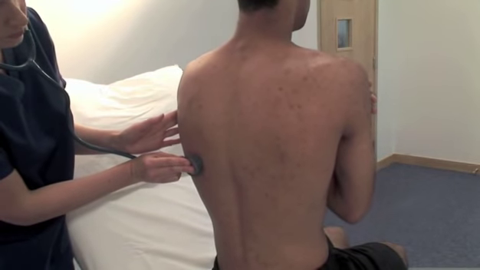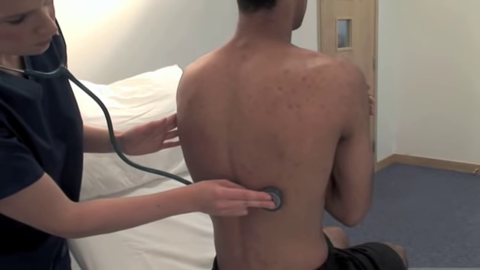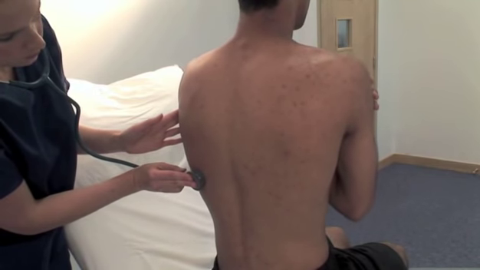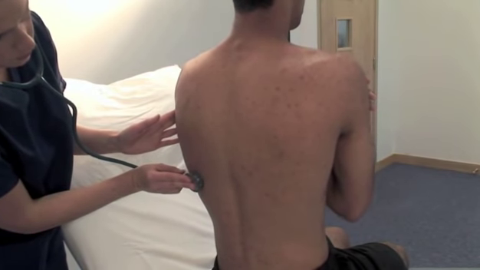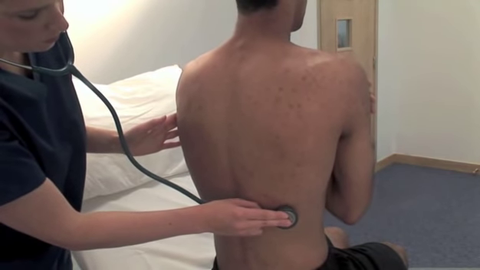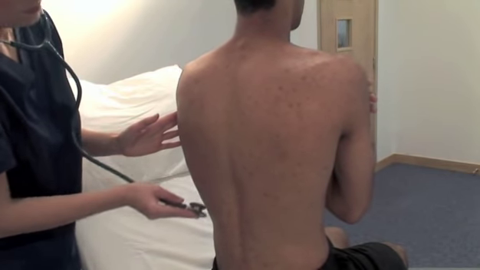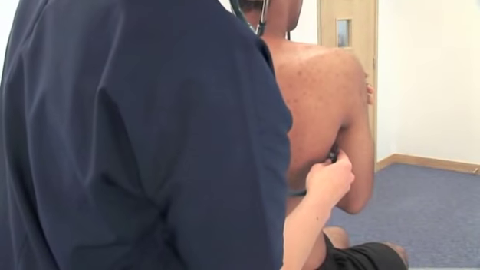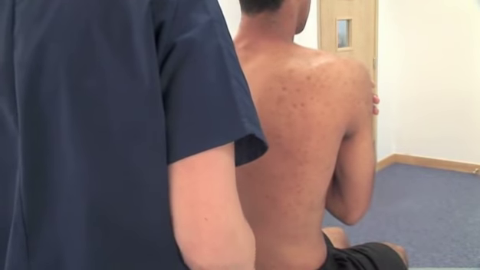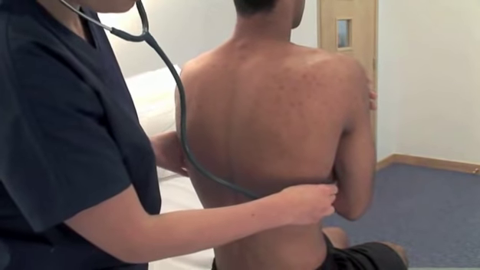Wheeze has a musical quality and implies airway narrowing, commonly in asthma and chronic obstructive pulmonary disease. Time the sounds in relation to the respiratory cycle. Wheeze tends to be louder on expiration. Inspiratory wheeze implies severe airway narrowing. The loudness of wheeze is not useful in determining the severity of airway obstruction. In the most severe bronchospasm, the chest may be silent. Measuring the peak expiratory flow rate is a bedside test and an important part in the assessment of asthma.